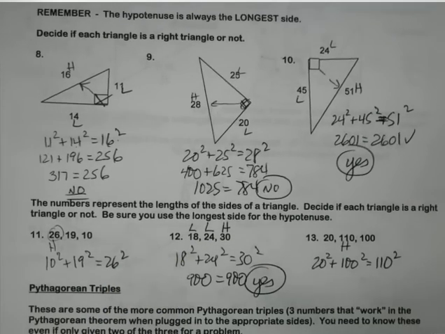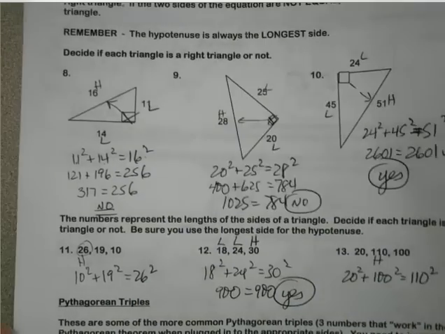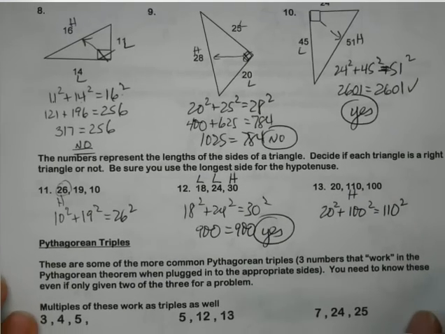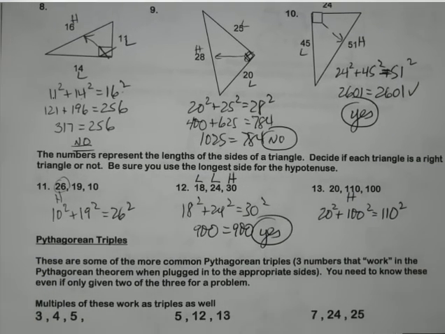Okay? And finally, this is just kind of a for your information down at the bottom. Pythagorean triples, some numbers that'll work every time, sort of like 18, 24, and 30 happen to work here. These are some smaller ones that work every time. So if you happen to see them, you might be able to get to your hypotenuse or a leg, if you're trying to find it, a little bit faster.